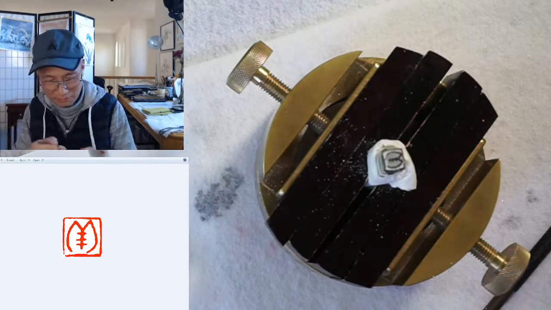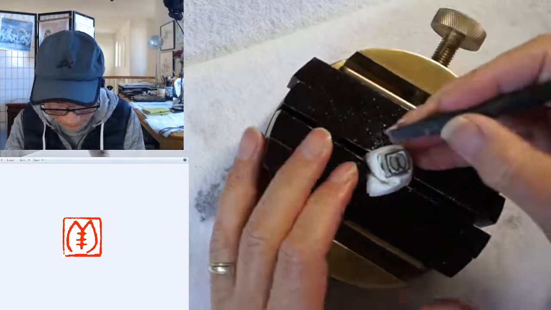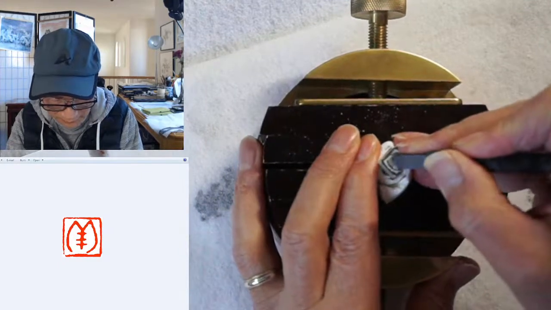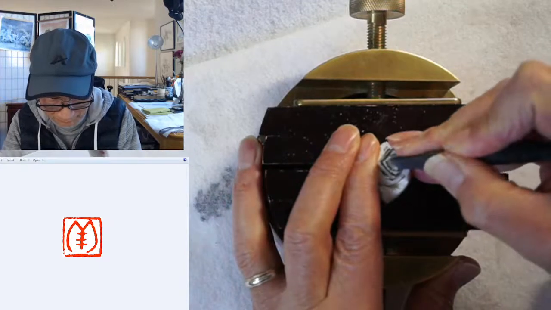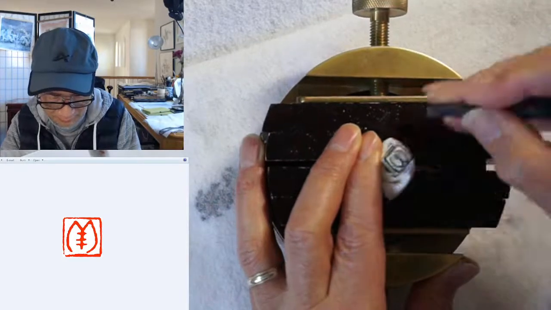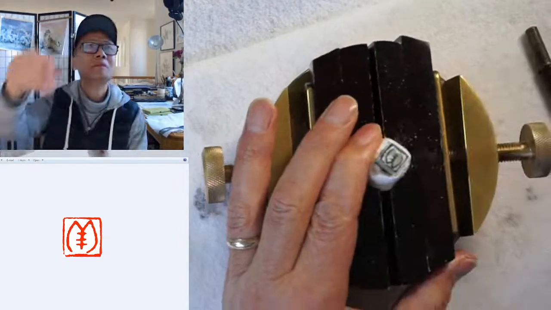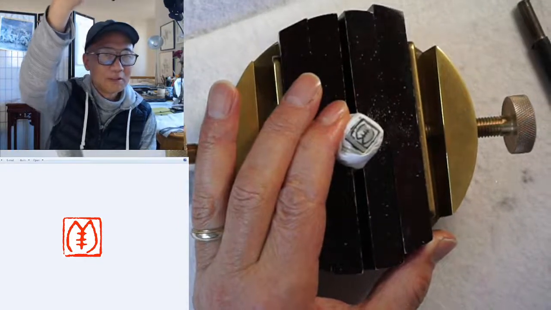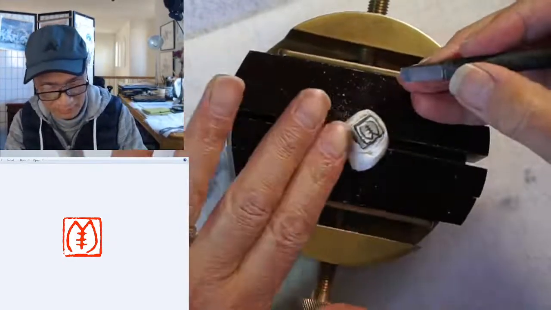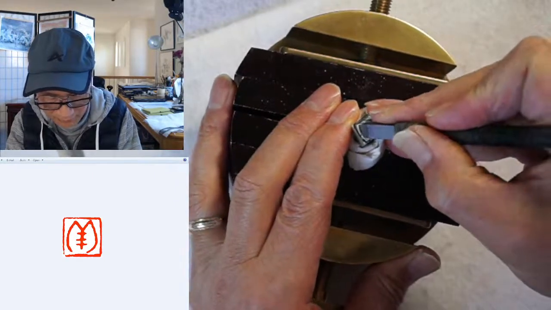My sight is not even good enough to see. I'm just wearing two pairs of glasses. I do have a magnifier. I don't know where I put it today. Let's see, can you see it? Let me zoom a little bit. This is actually only 1 centimeter. You can see my nail is bigger than this. Miniature seal. That's the smallest I have.